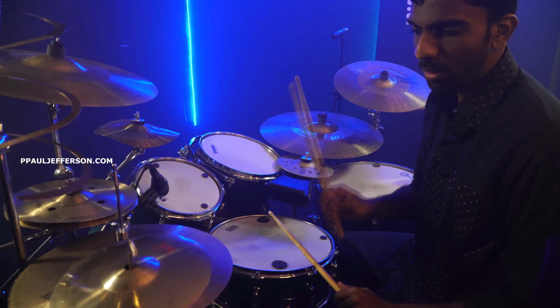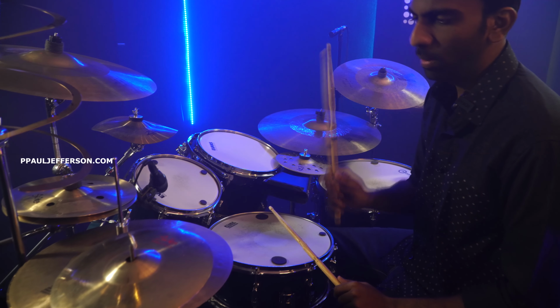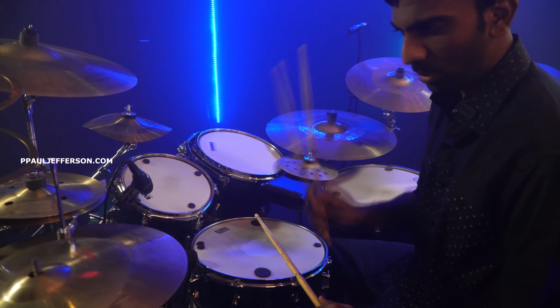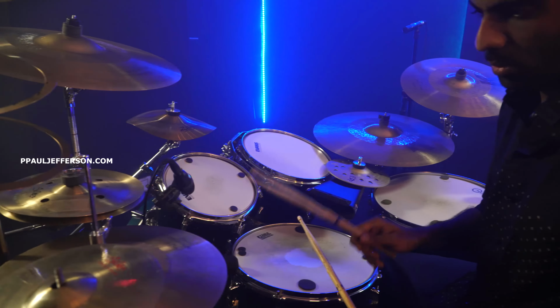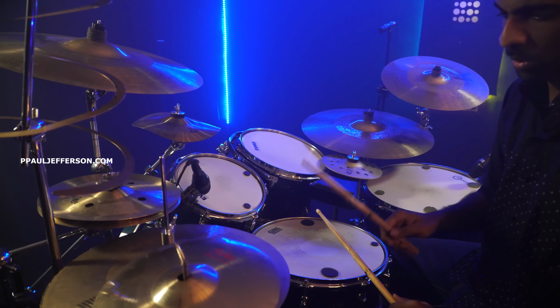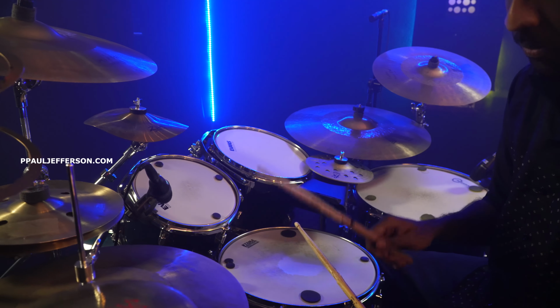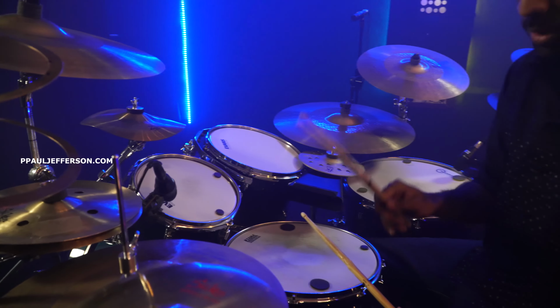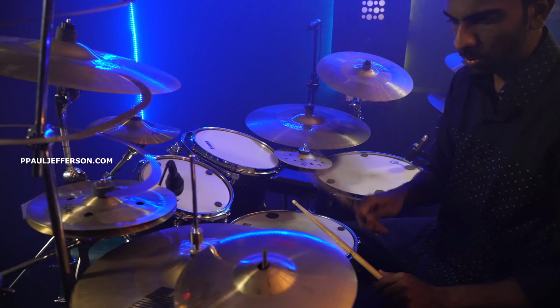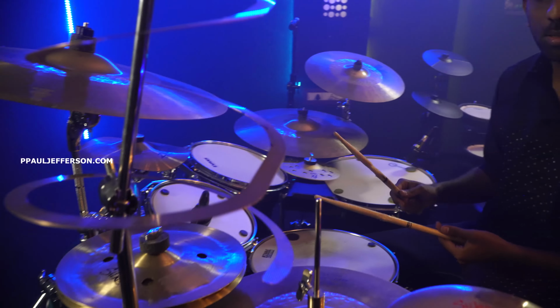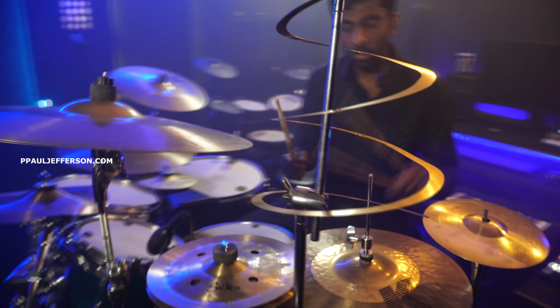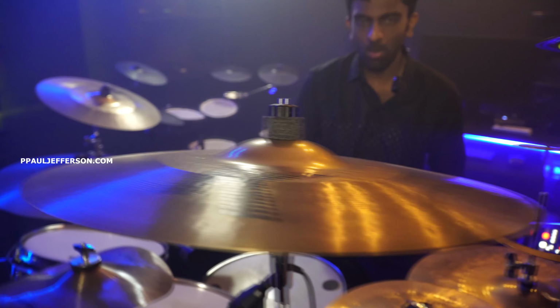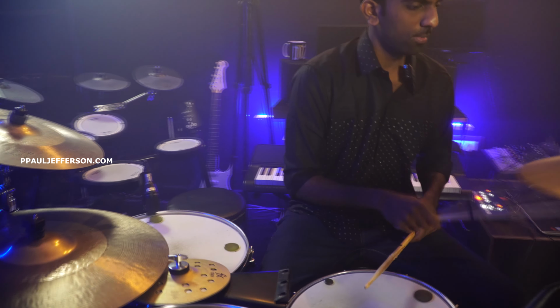So previously we did 1, 2, 3, 4. Now let's try putting it on the second count. 1, 2 and 3, 4. The bass and snare are going to be the same. Let's try now putting the eighth note on the second count on the hi-hat. 1, 2 and 3, 4.